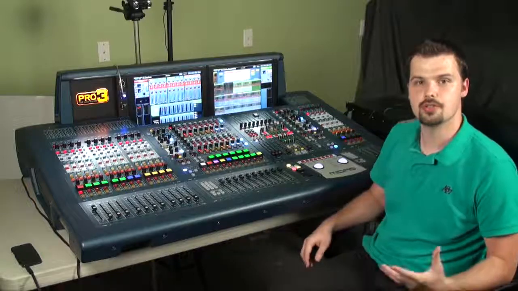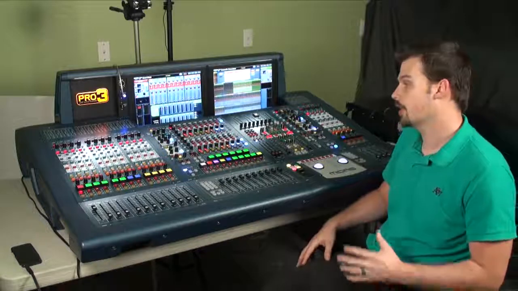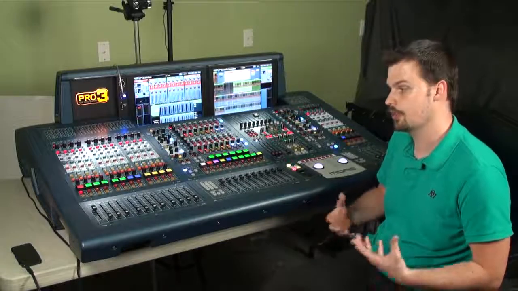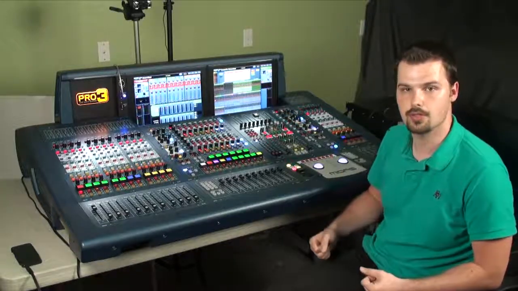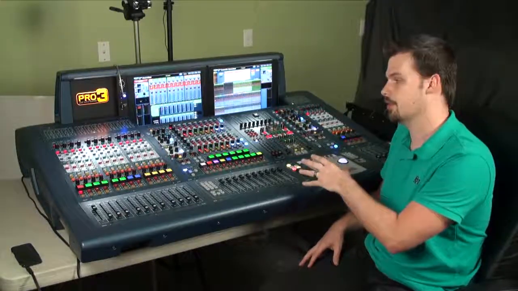So I hope you enjoyed this little series on the Midas Pro 3 live audio system. Just wanted to let you know that this thing, when it first arrived, was very intimidating for me. I spent about 4 hours with it, and then my head started to wrap itself around how this console works and how to apply the principles that I know to the way Midas has implemented them in this system.